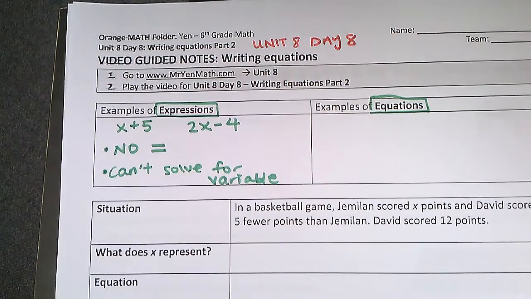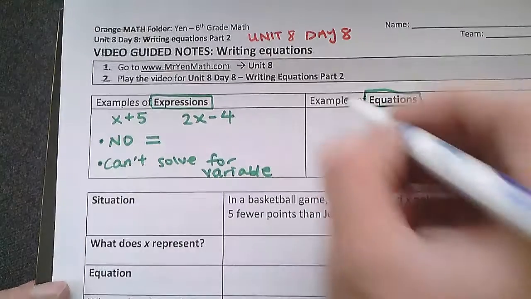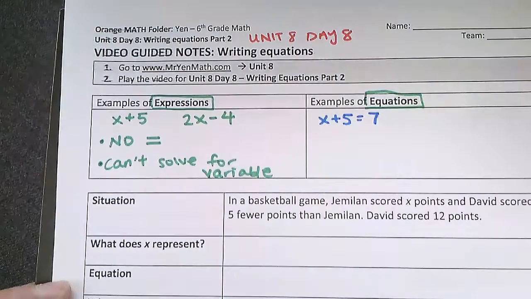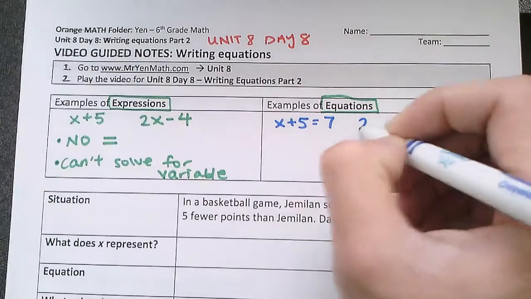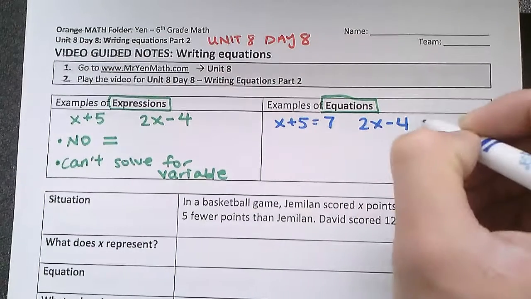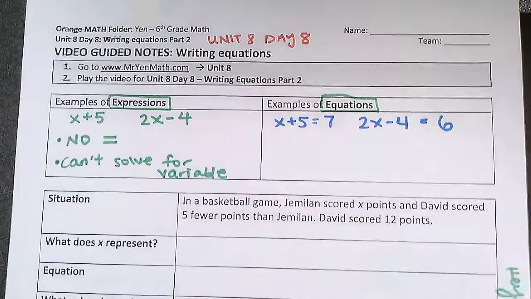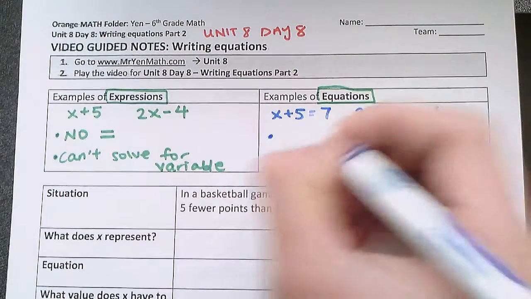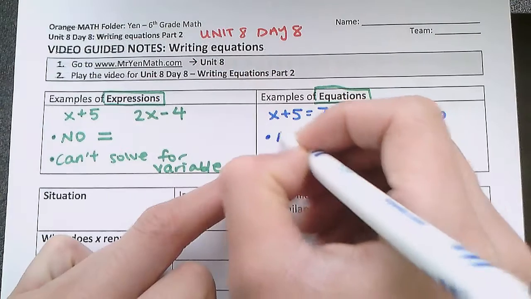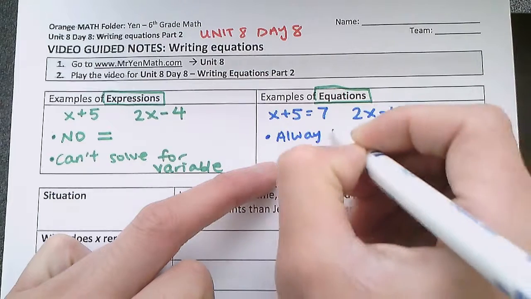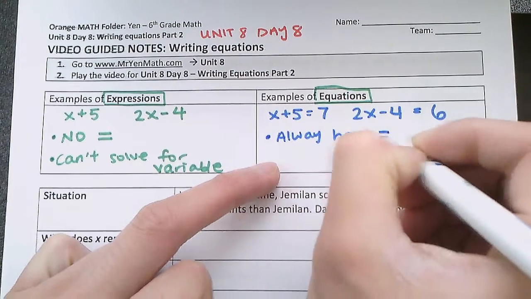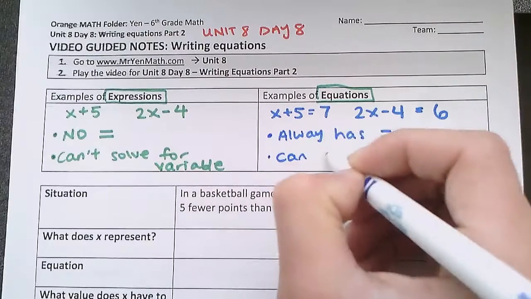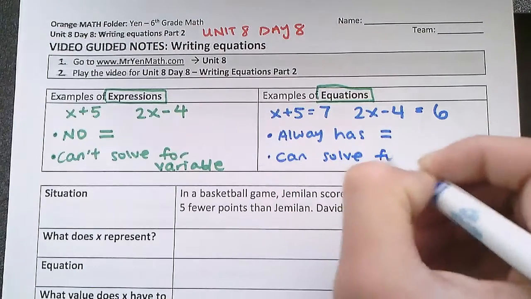Now, an example of an equation might be x plus 5 equals 7, or something like 2x minus 4 equals 6. And with an equation, go ahead and put a bullet sign, it always has an equal sign, and you can solve for the variable.